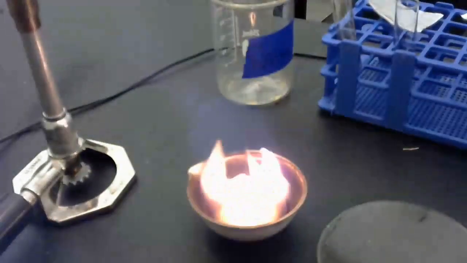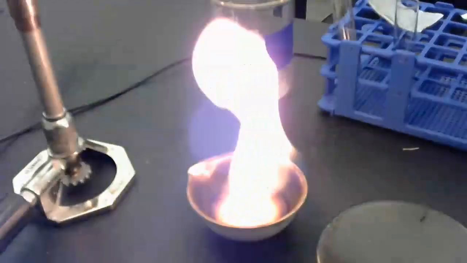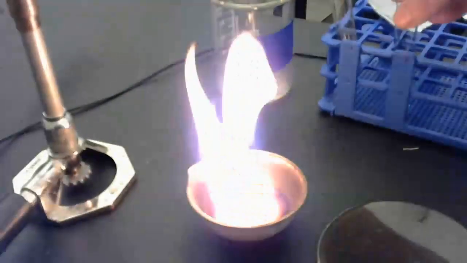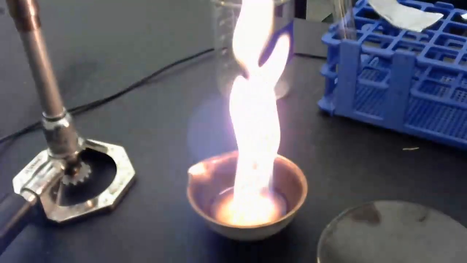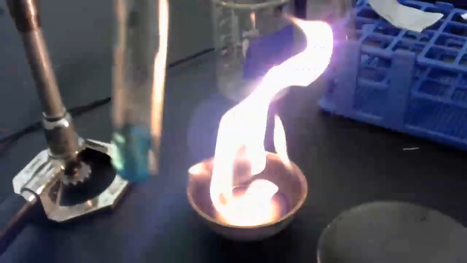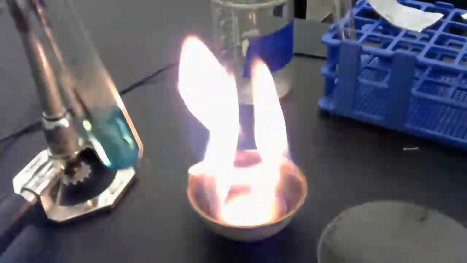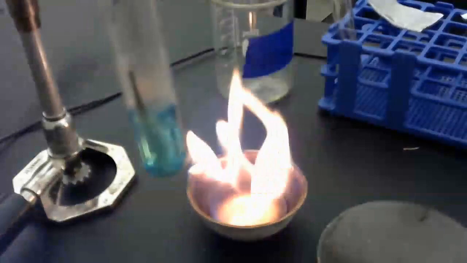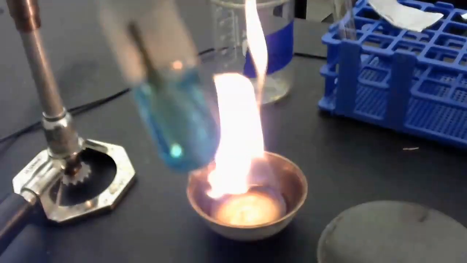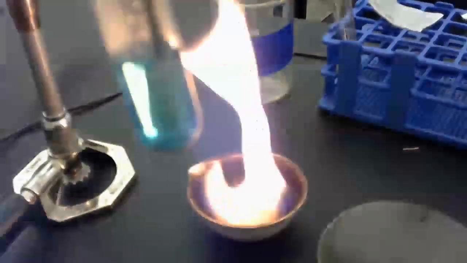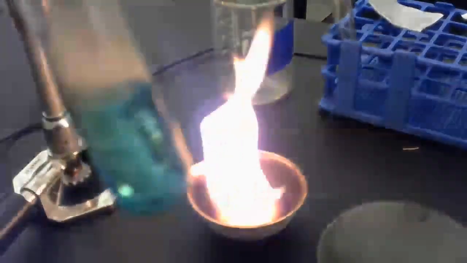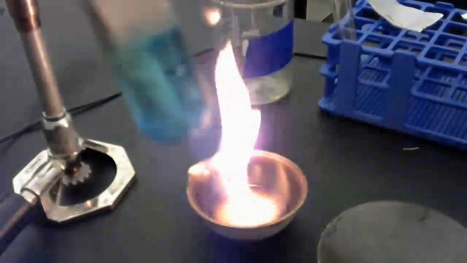Now, another thing I wanted to bring your attention to while that burns is, if you want to take a look, this is again my silver and my silver nitrate and my copper. So you can see it's a deep blue now, and I have produced a real fuzzy substance, and that fuzzy substance is solid silver that's being produced.